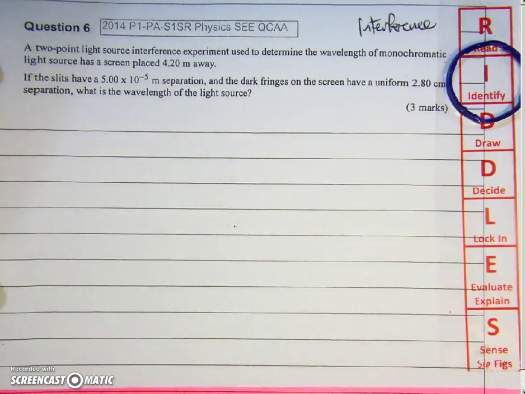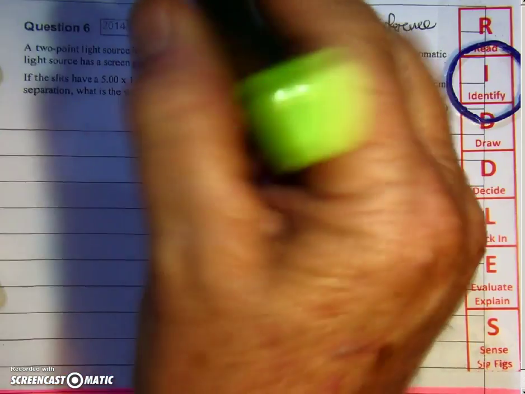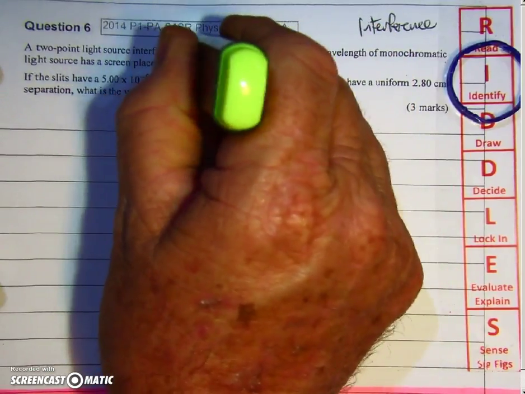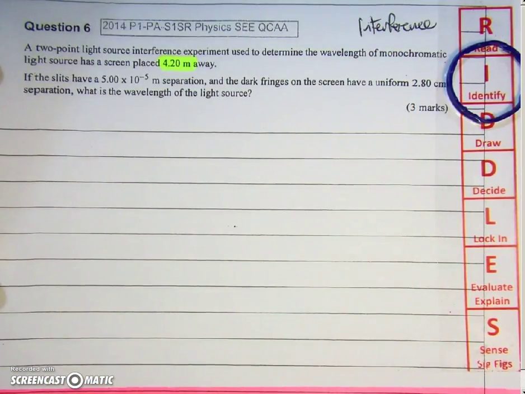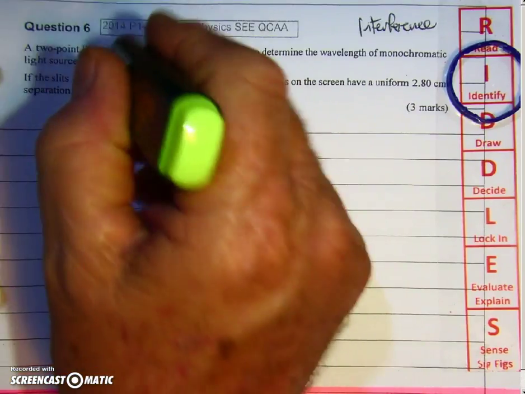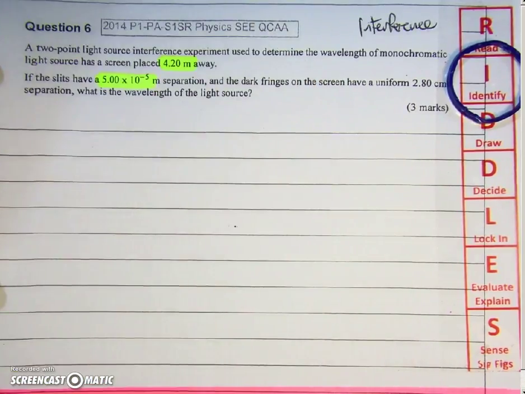Let's go back now and identify the important pieces of information. Okay, it's a two-point light source interference experiment. We're looking for wavelength of monochromatic light, and we've got a screen placed 4.2 meters away. Let's highlight the 4.2 meters. The slits have a separation of 5 by 10 to the negative 5 meters. That's good. Both of our measurements so far are in meters.